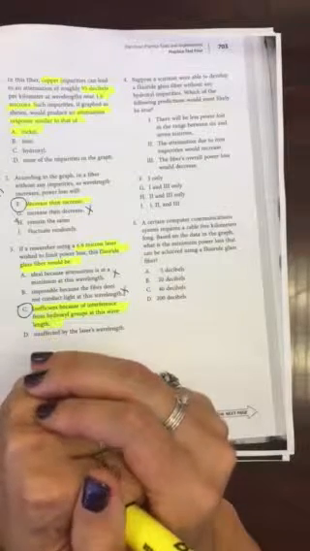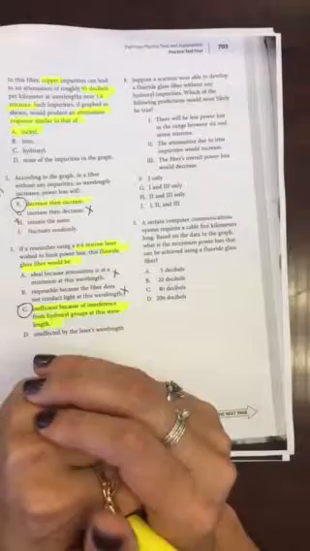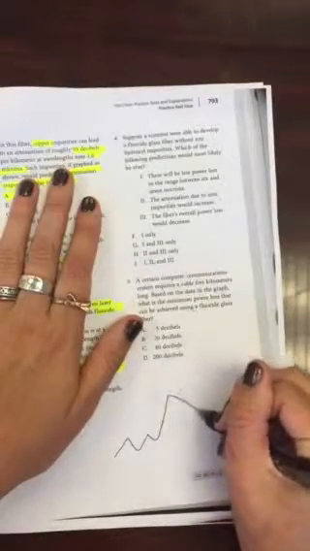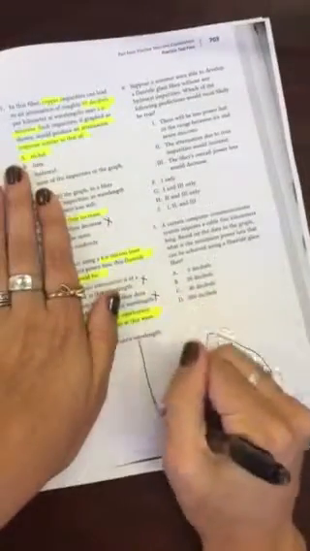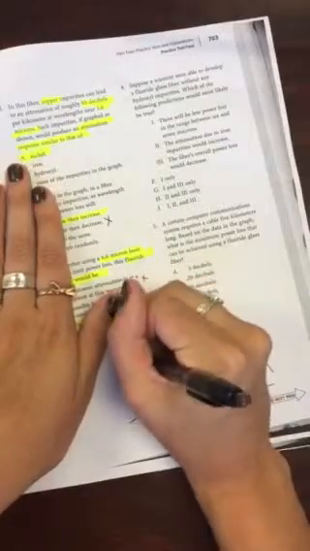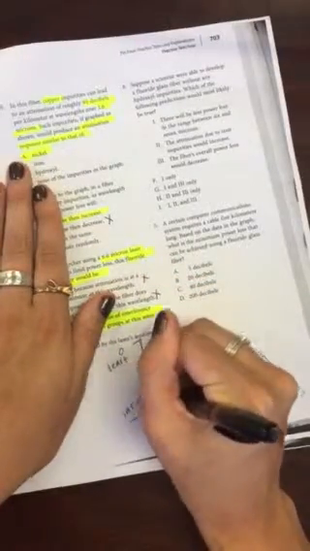Number 4. Suppose a scientist were able to develop a fluoride glass fiber without any hydroxyl impurities. Which of the following predictions would most likely be true? That means we would take the hydroxyl out of the graph. We would still have our impurities like this, but instead of having the hydroxyl, it would just be the slow decrease. That would be our graph. And remember, this is power loss. This is the biggest power loss, and this is the least.